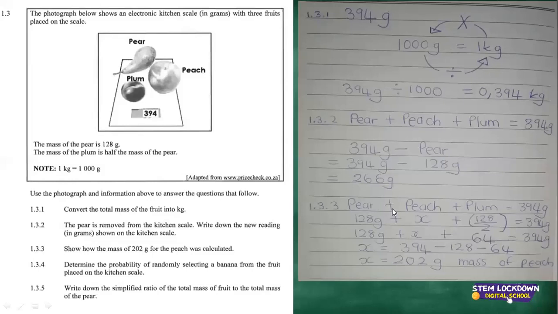And then the next question. I think this was the 2018 past paper. The photograph below shows an electronic kitchen scale in grams with 3 fruits placed on the scale. So this is the scale where they are weighing the mass of the fruit. It's a similar scale to what people use to weigh bags or weigh themselves.